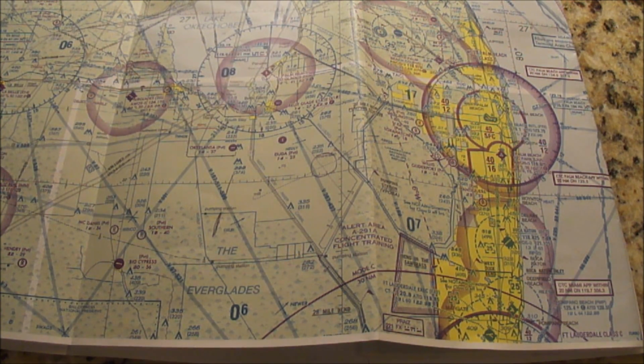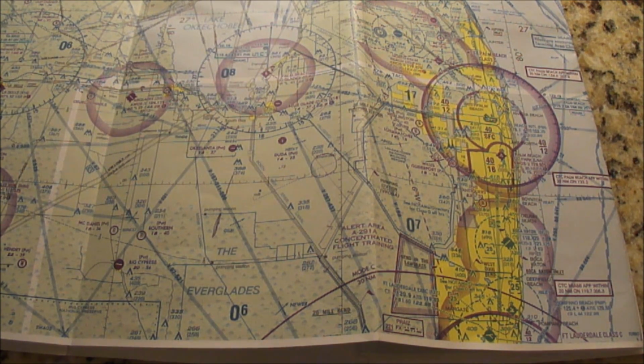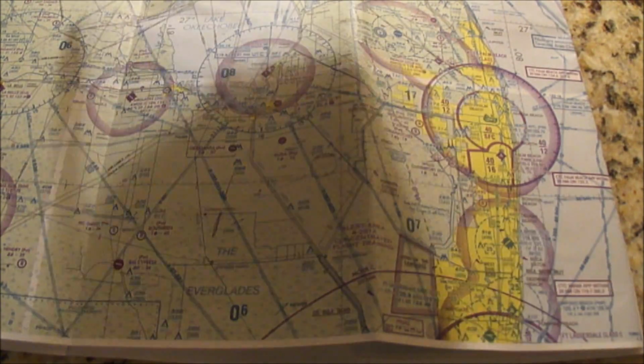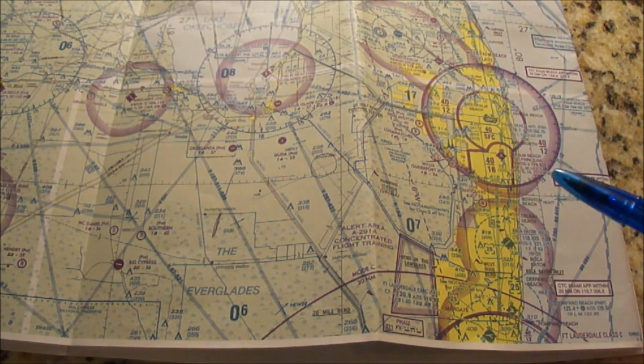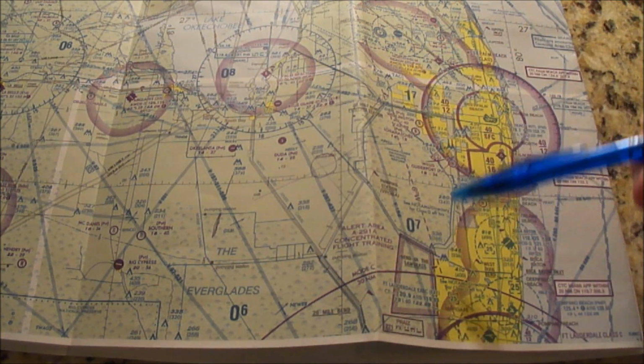Alright, so here we are looking at a Miami sectional chart. I'm going to give you a brief overview of what we're going to be doing during this flight and where we're going to simulate that we become lost and need VOR triangulation. Hopefully you can see everything somewhat. I'm going to be pointing it out a little bit. We're going to start our flight down here in the bottom right corner at Pompano Beach Air Park. We're going to depart northwest as if we're flying to an airport out in this area. Now we're going to simulate that we become lost right out in this area over the Everglades.